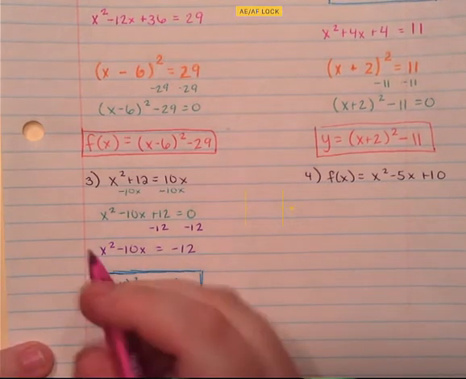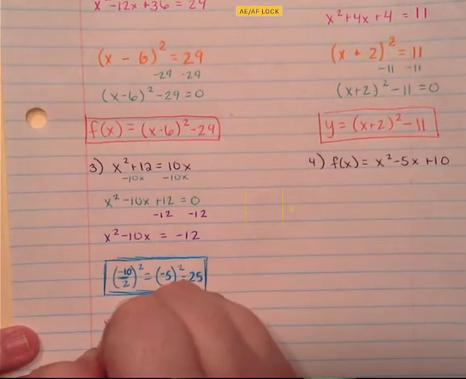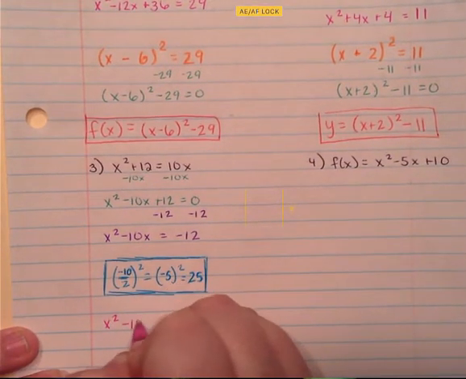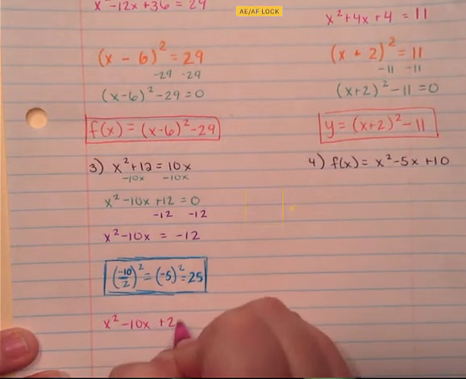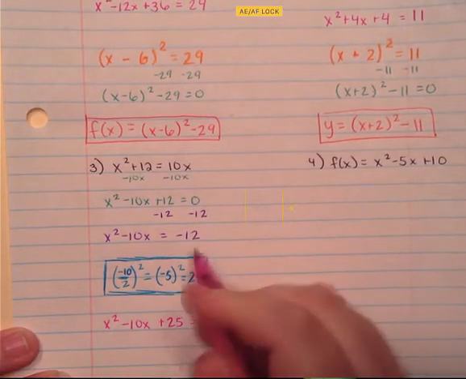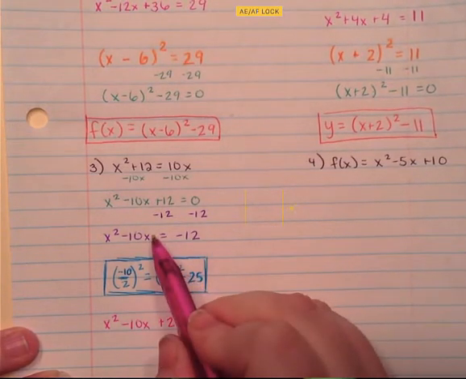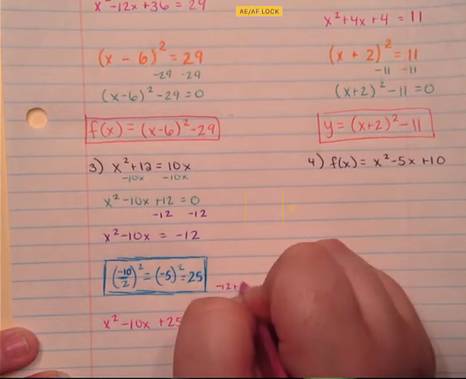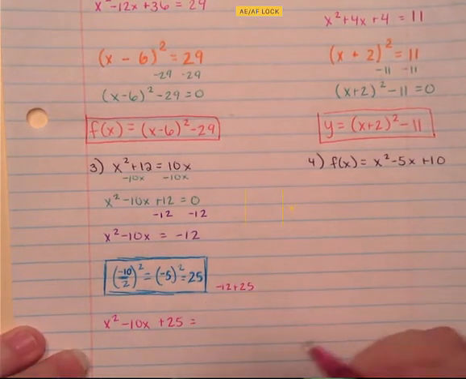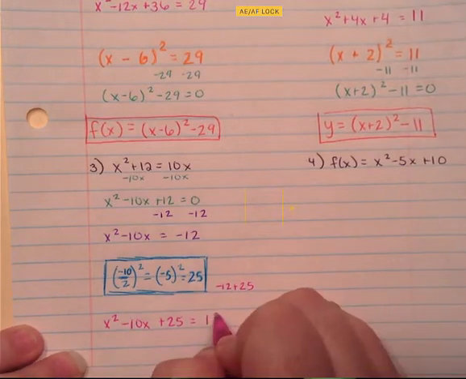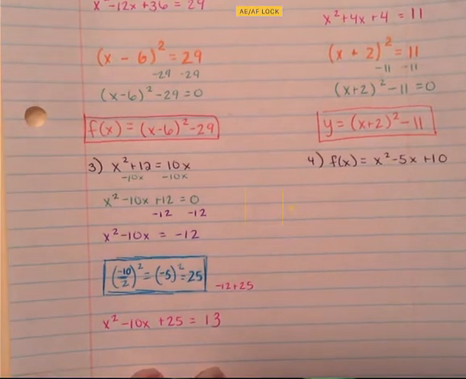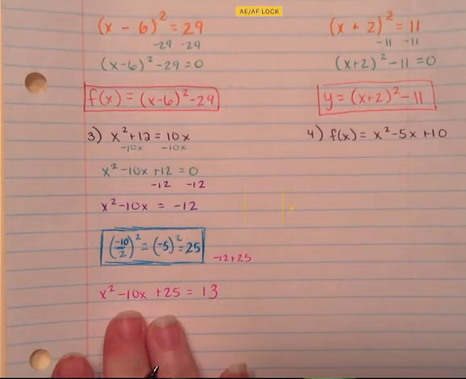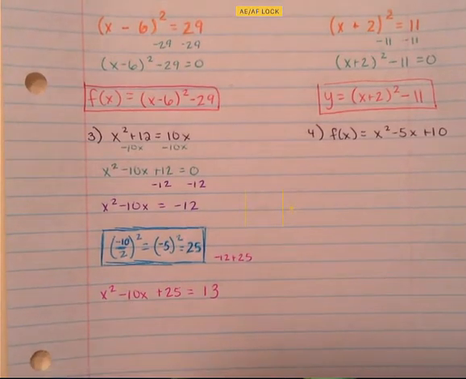We'll end up with x squared minus 10x plus 25 is equal to. We just added the 25 to the left. Now we add the 25 to the right. So we have negative 12 plus 25. Negative 12 plus 25 is a positive 13. From here, we've created a perfect square trinomial. So we factor this.